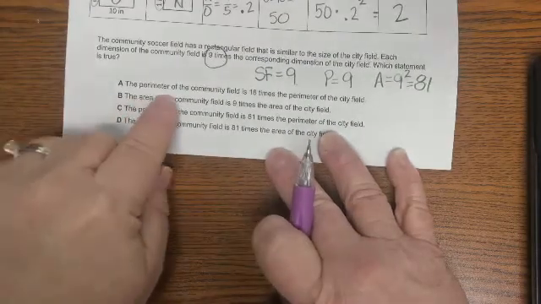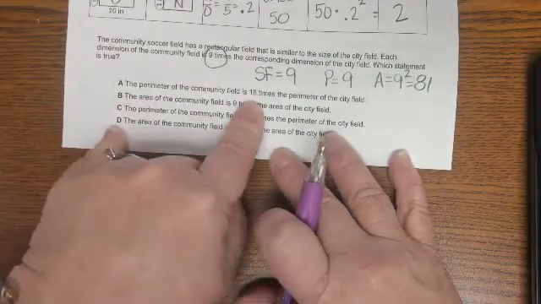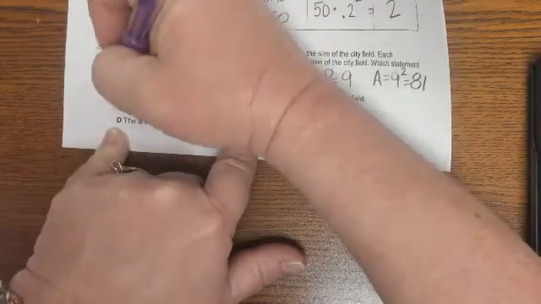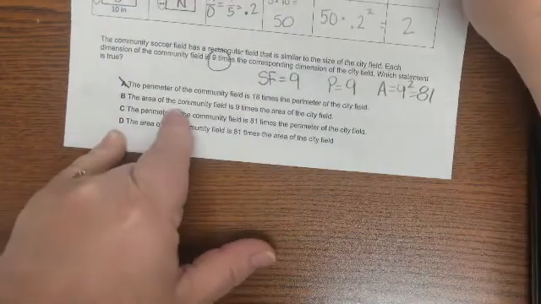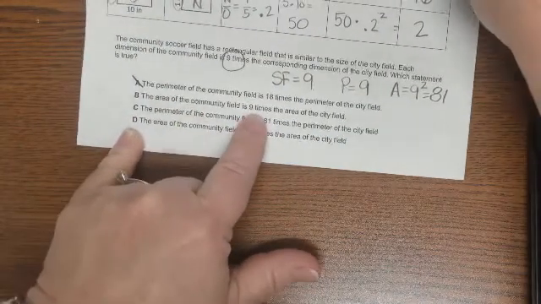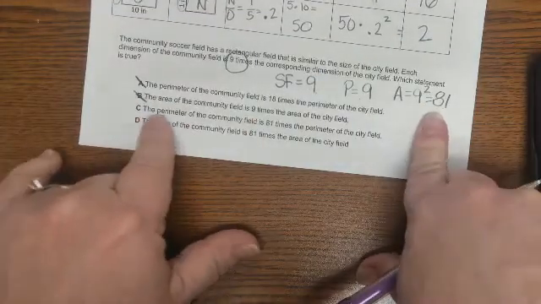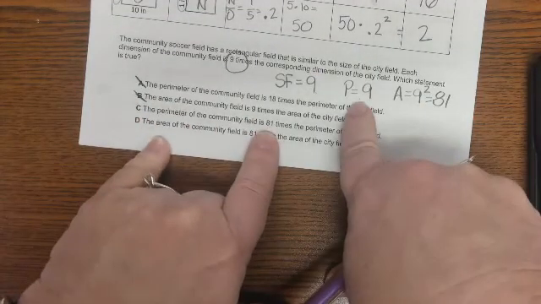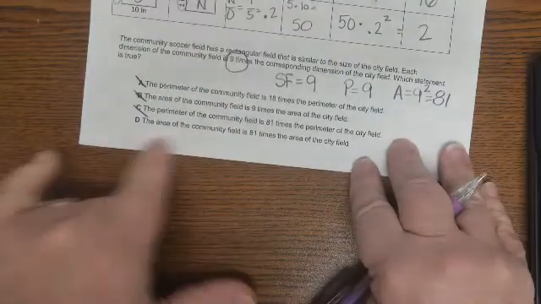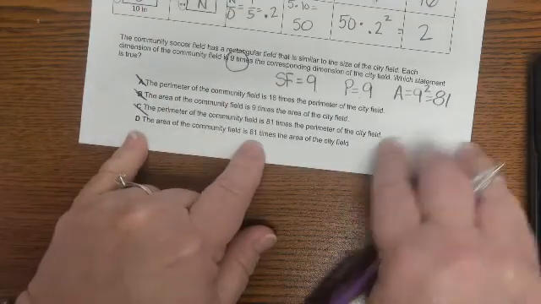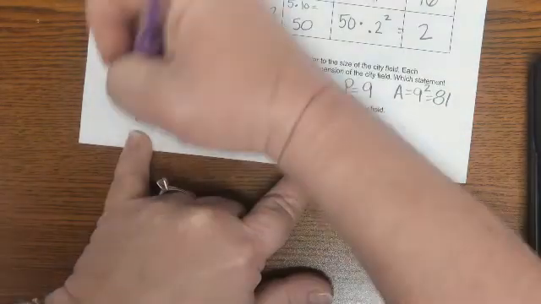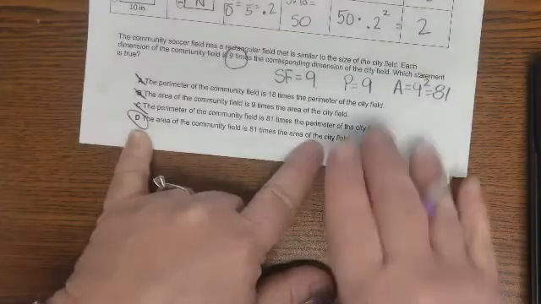The perimeter of the community field is 18 times. Well, no, it's 9 times. The area of the community field is 9 times. Well, no, because it is 81 times. The perimeter of the community field is 81 times? Nope. So the area of the community field is 81 times the area of the city field. There we go. And we're done.